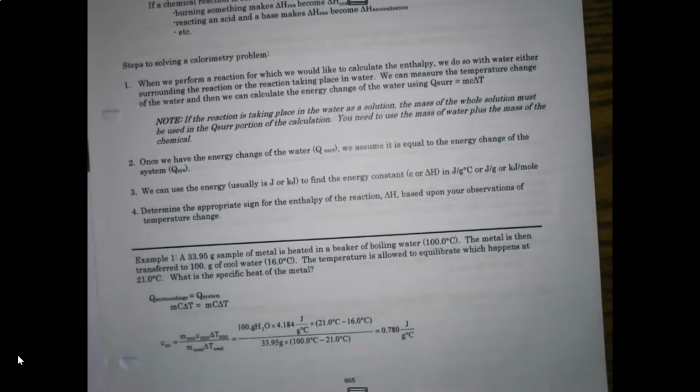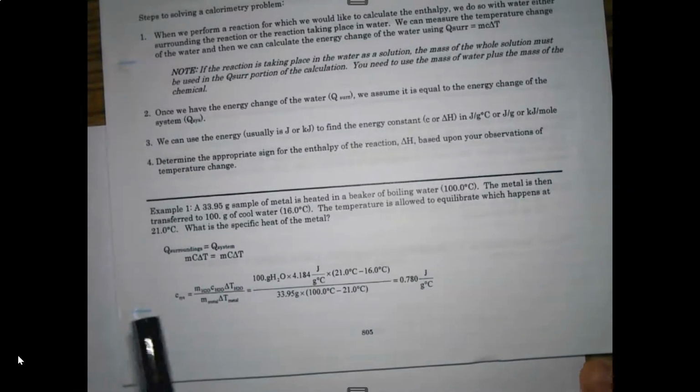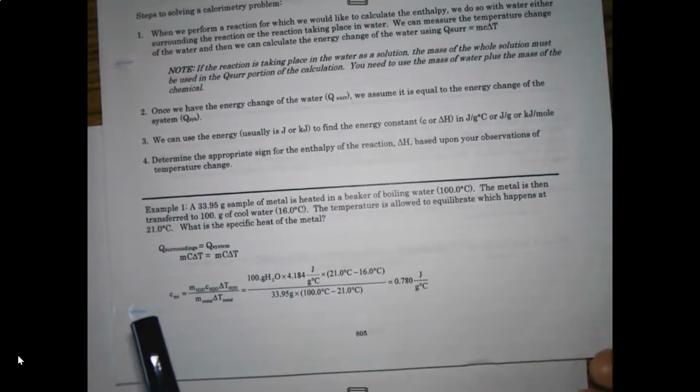So let me move the camera just a little bit more so you might be able to see it. I feel like this is coming in a little blurry, but hopefully you guys can see it okay.